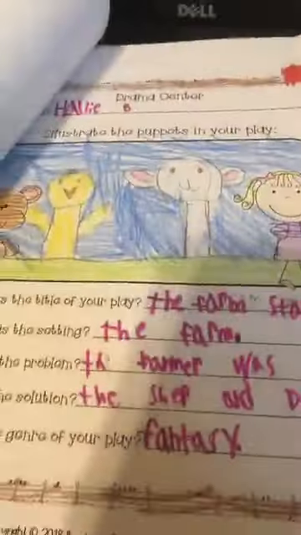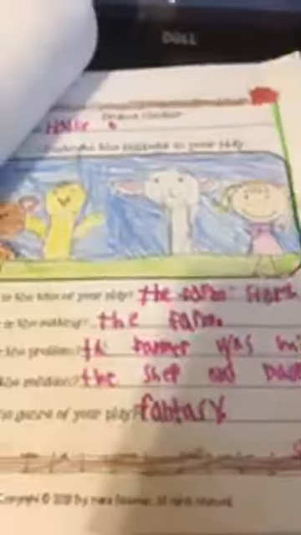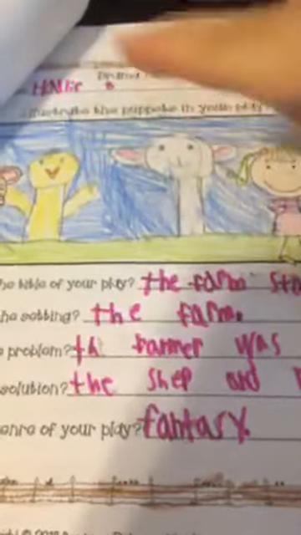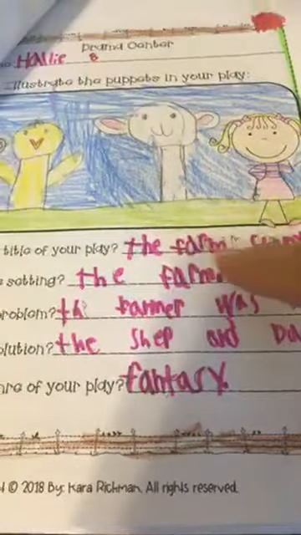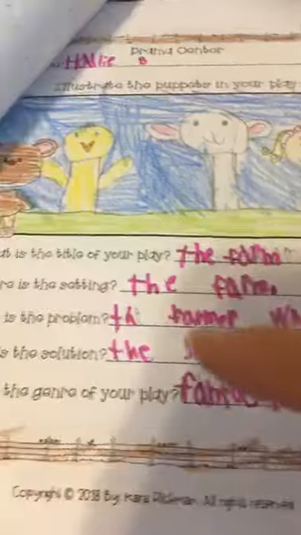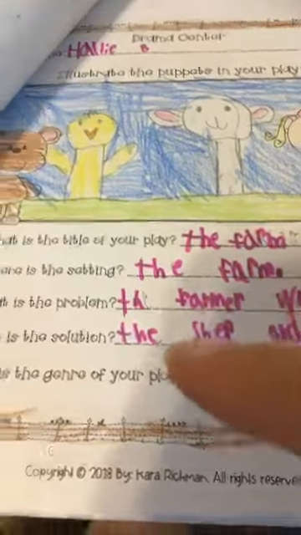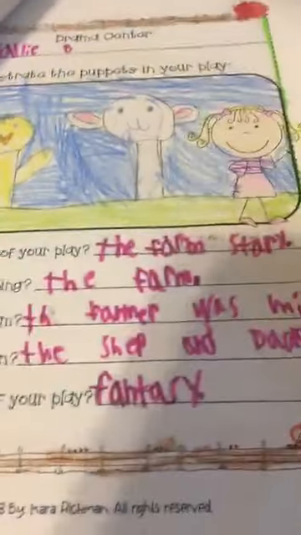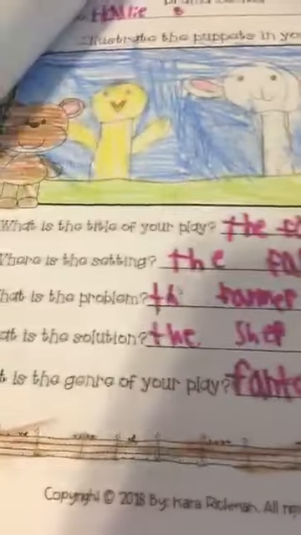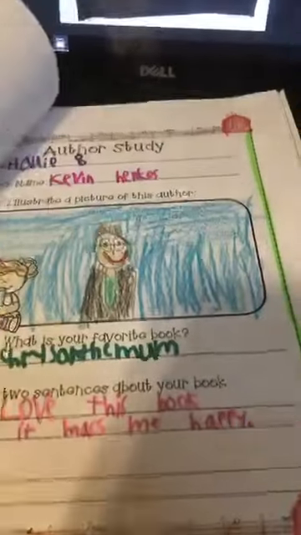This was Drama Center. This is my puppet theater. And so they put on a puppet theater with their puppets. And so she drew the lamb and the duck. And we talked about... she did a farm story. She called it, the setting was the farm. The problem was the farmer was missing an animal. And the solution was the sheep and the duck found the animal. And the genre was fantasy. So that's the Drama Center.